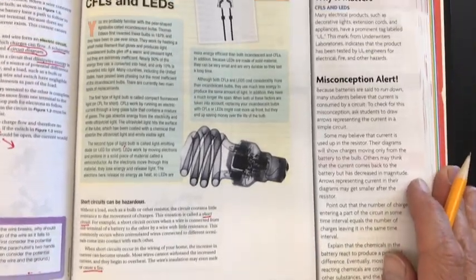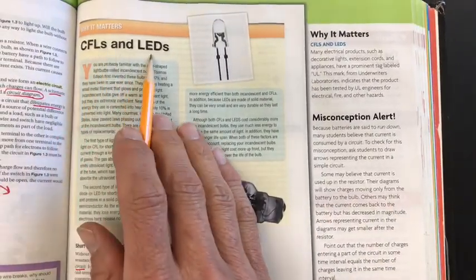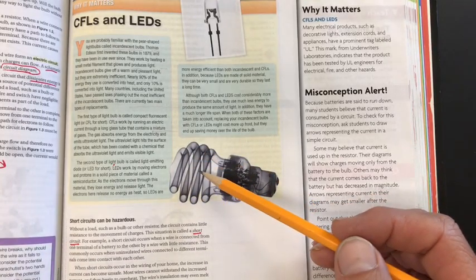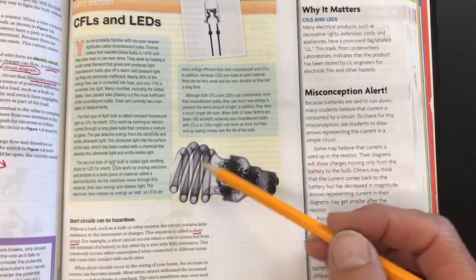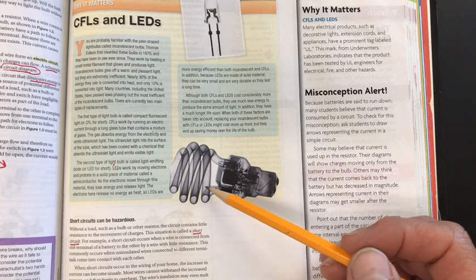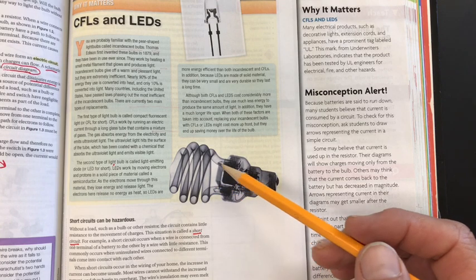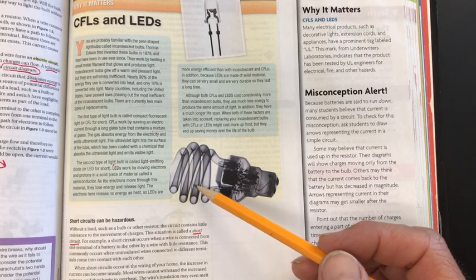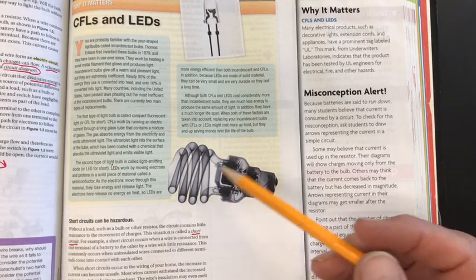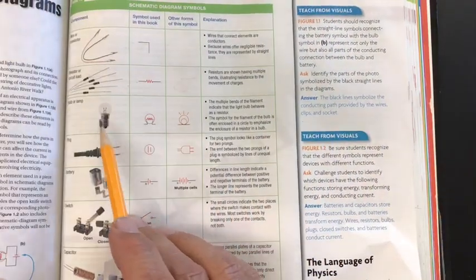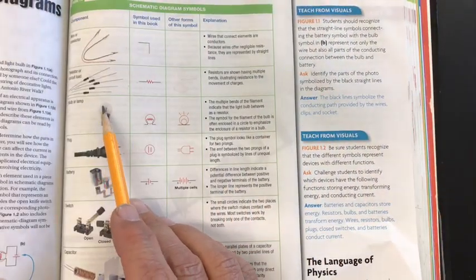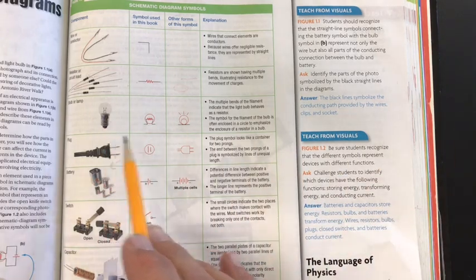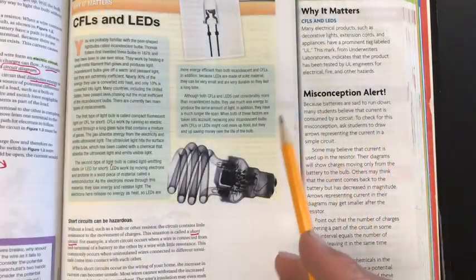I encourage you to read this part here about CFLs and LEDs. CFLs are these compact fluorescent tubes, these curly light bulbs. These are probably going away because they do have mercury in them. They are more efficient than the traditional old incandescent light bulb, which is where we get this drawing from. These are incandescent light bulbs that just have a little resistor in between that lights up. We're getting away from these. Many places are now making them illegal.